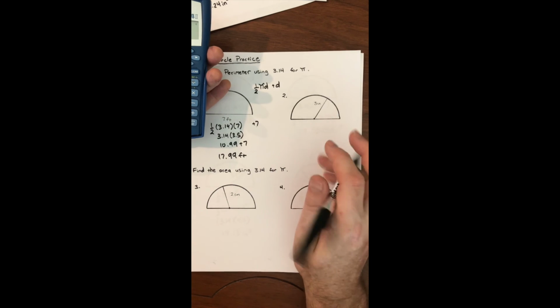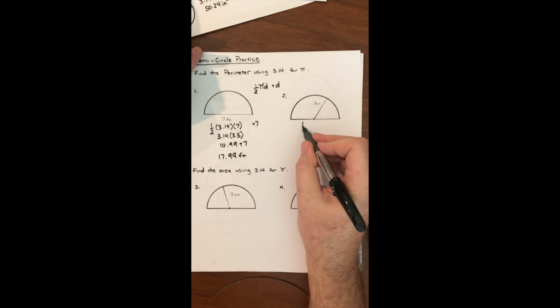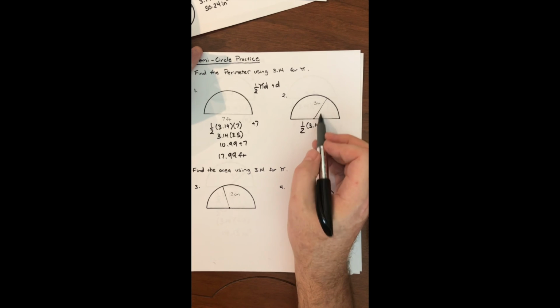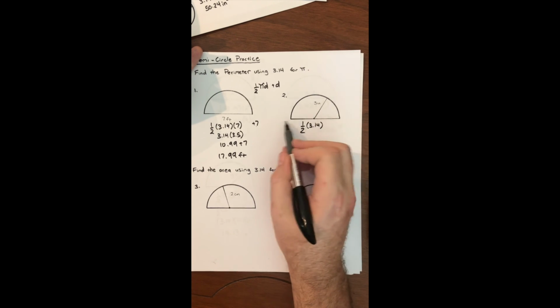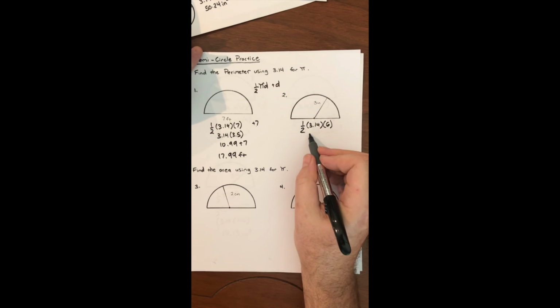All right. The next one, number 2. I'm going to do 1/2 pi, which is 3.14. The diameter, well, this one I got the radius of 3, so twice 3, doubling it, is 6. But I'm halving the 6, so I go back to 3.